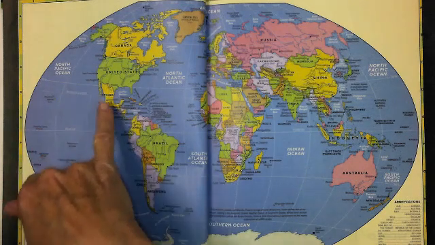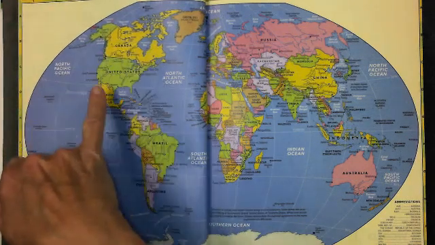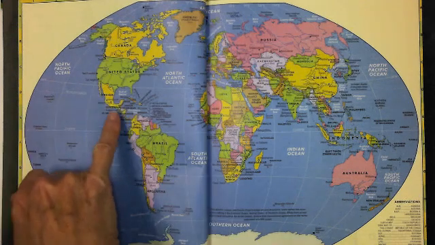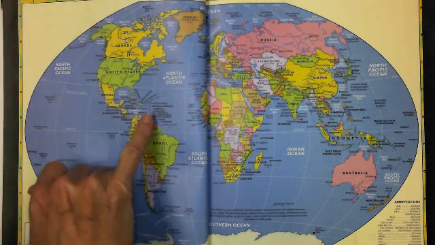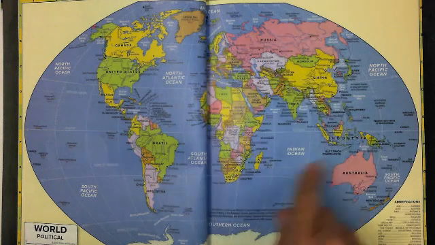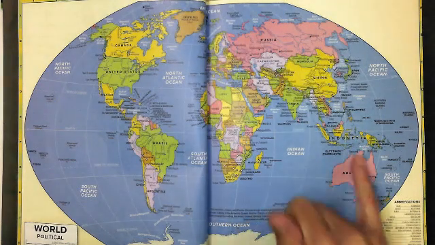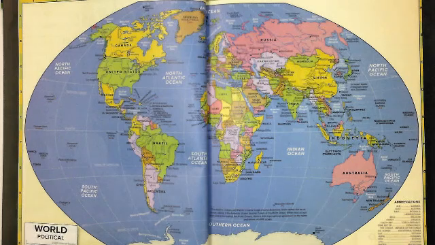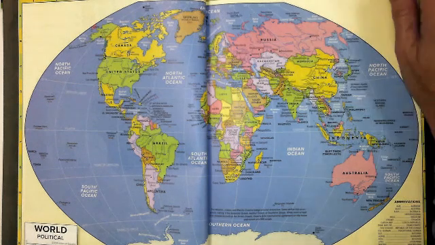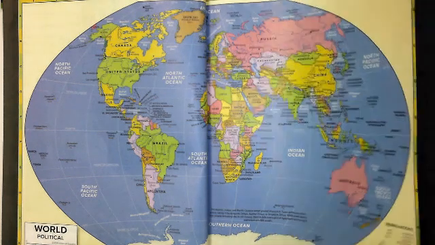You can see that in North America, the upper part is most of the United States and Canada, but there's a lot here in Central America and the Caribbean islands, compared to the rest of the world. And you can see how large Russia is. Australia is one continent. It's also one country. And Antarctica is distorted. All right, so this is a political map.